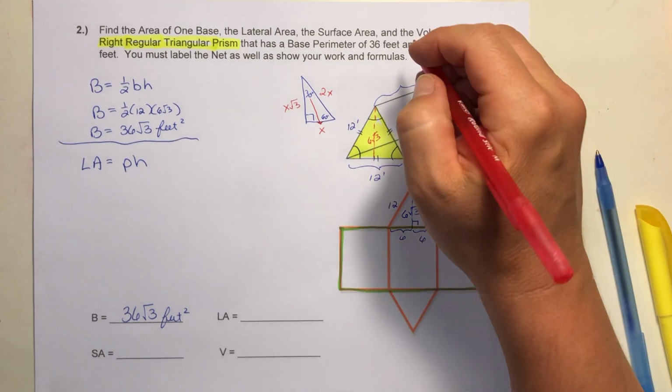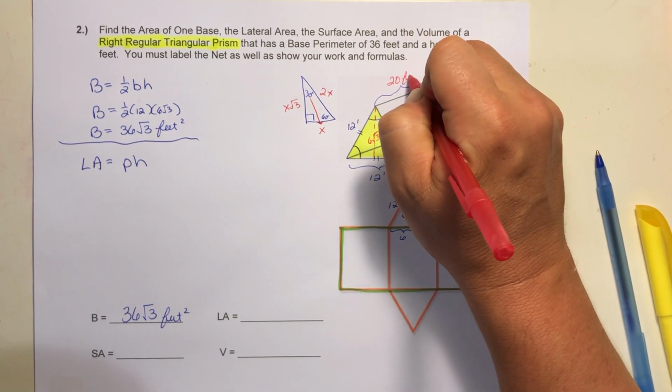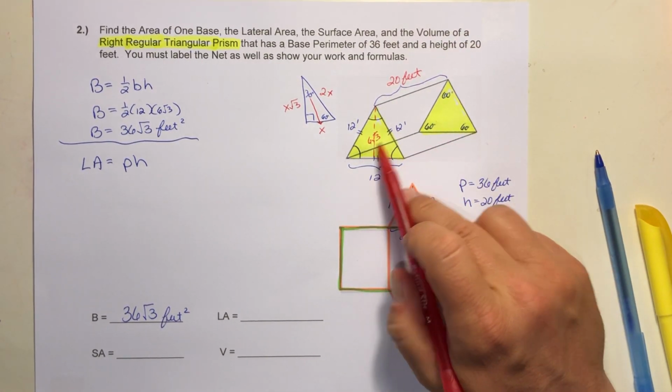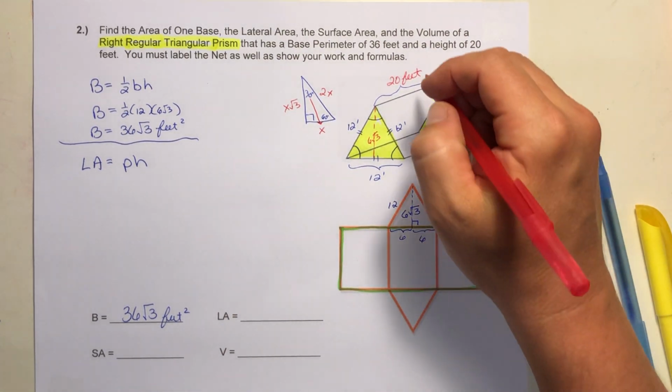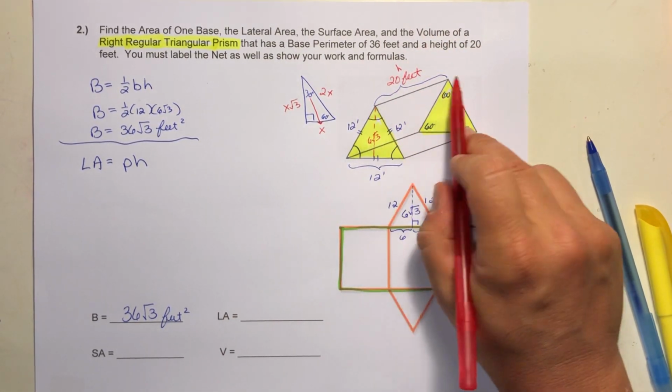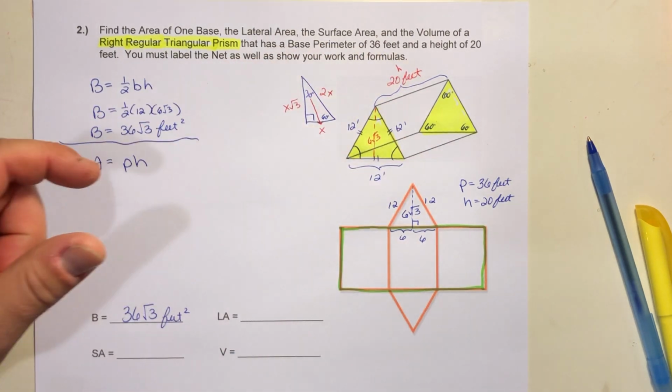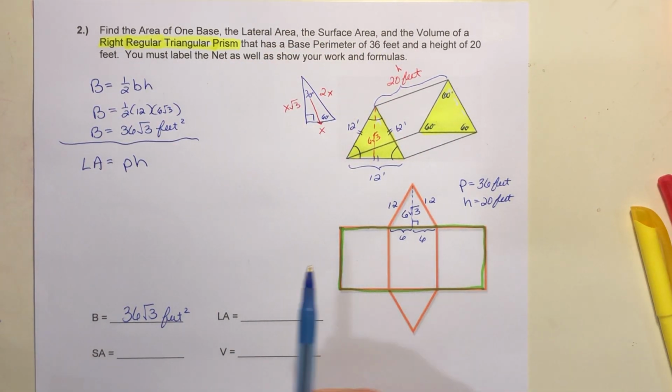The height of any prism is how far the bases are from one another. So in this case, this is actually the height of the prism. Picture picking that thing up and standing it on a triangle. All right, so here we go.